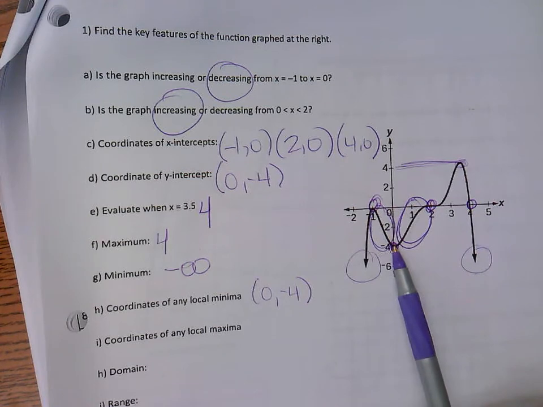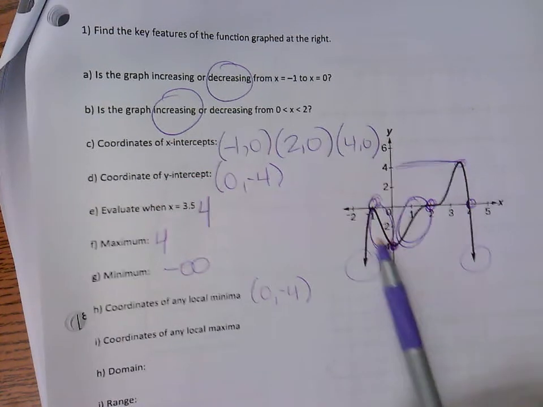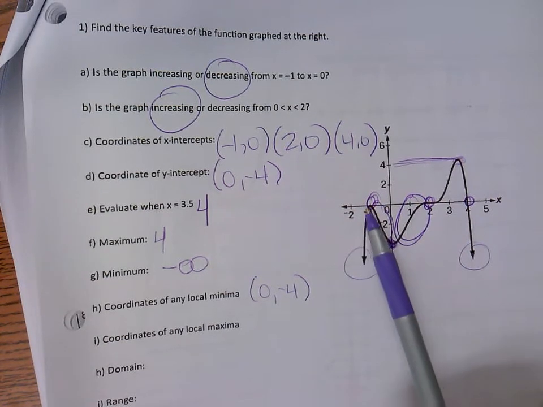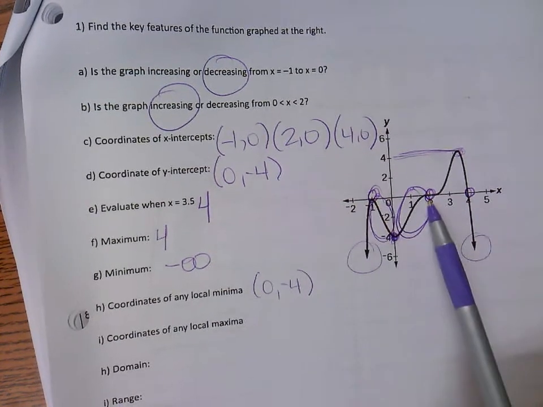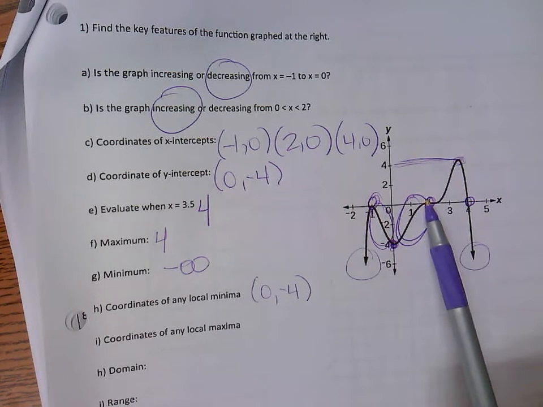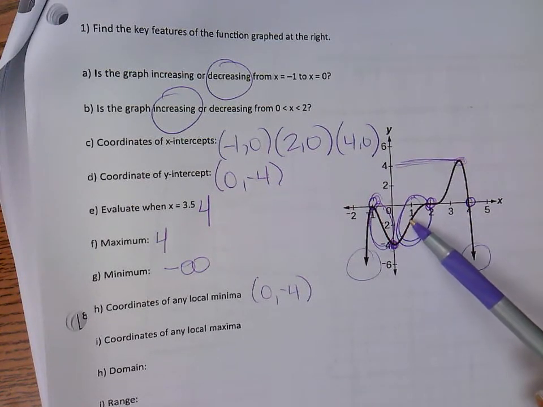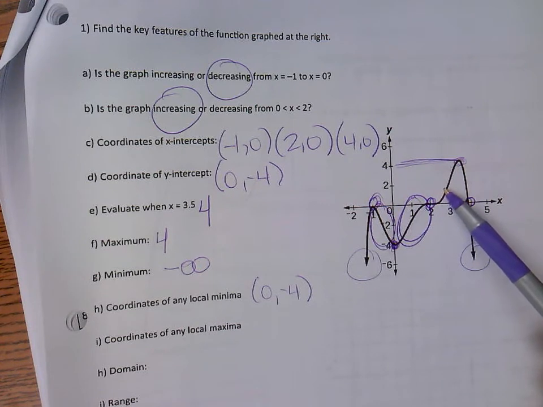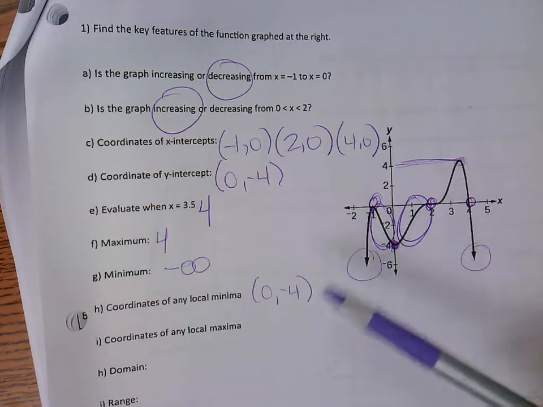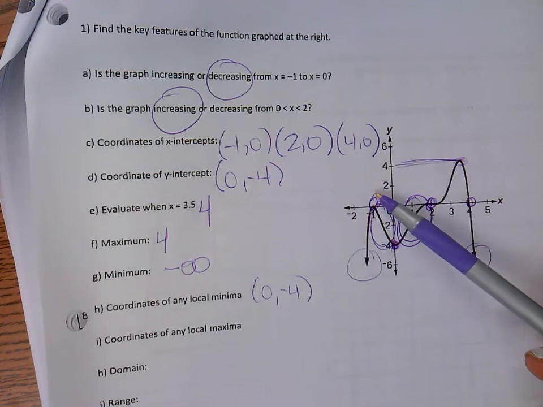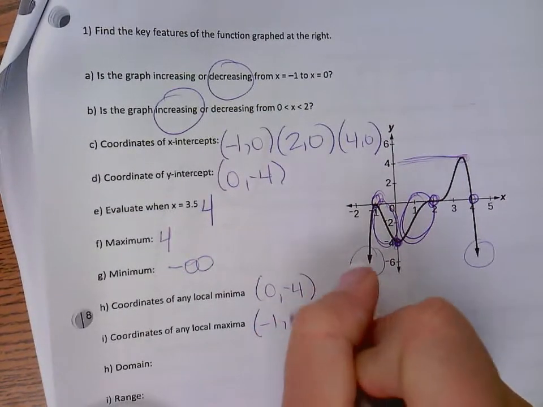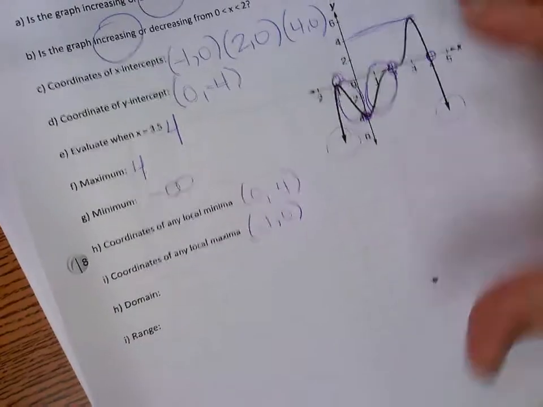And then to me, the local maximum would be this peak, this x-intercept, because the graph goes up and then comes down. This is called a point of inflection. So the graph is going up, it kind of flattens out for a second, but it keeps going up, going up, going up. A turning point has to go up and then come down. So to me, the local maximum was at -1, 0, and that was the only one.